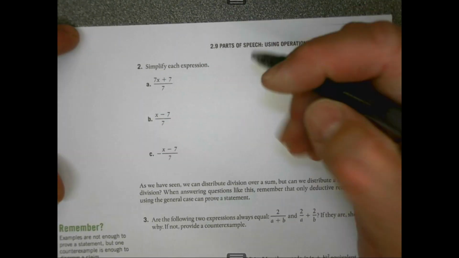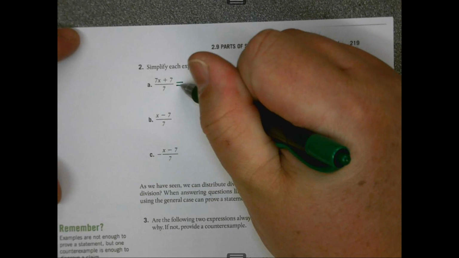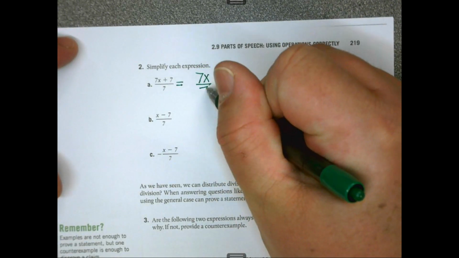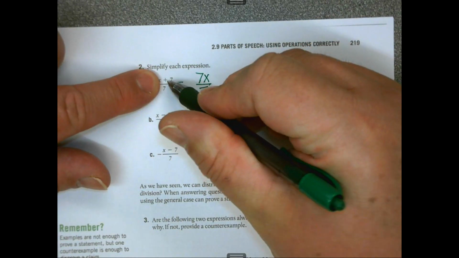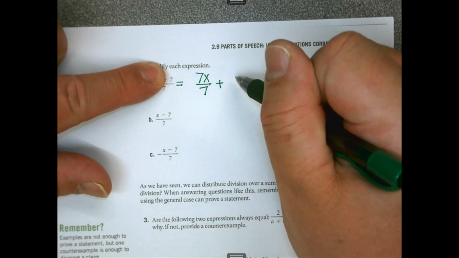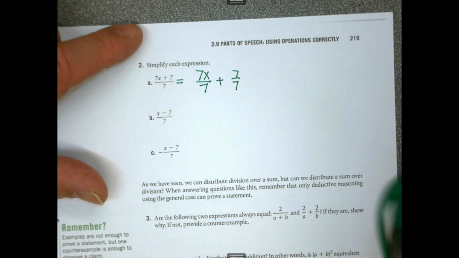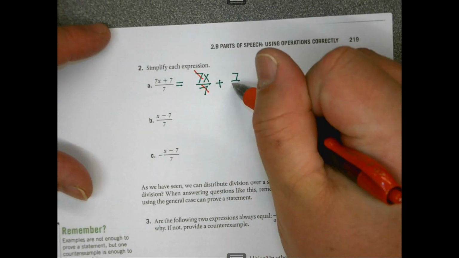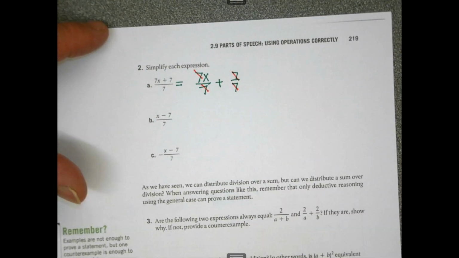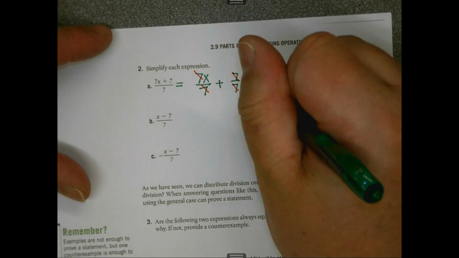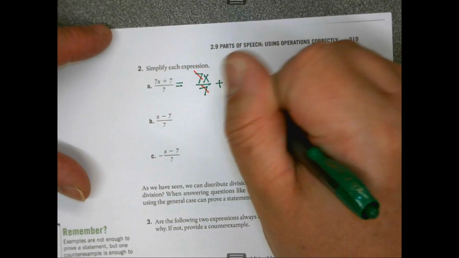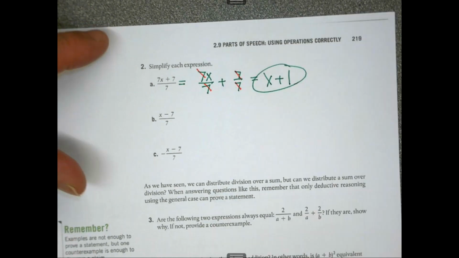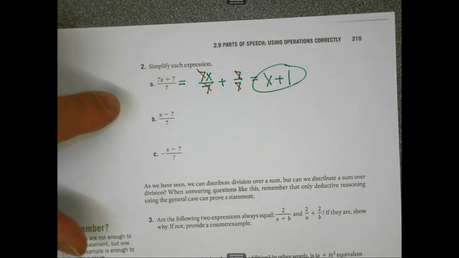We could be very technical and simplify this by splitting it up. 7x divided by 7. There's a plus sign there, so plus 7 divided by 7. Now we can cancel out since we have one term. And actually, these 7's cancel out. So we get x over 1, or just x, plus anything over itself is 1.